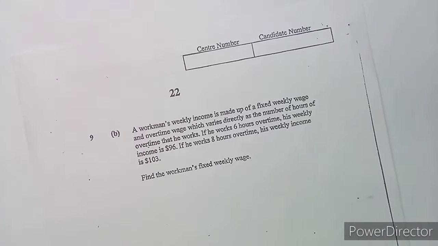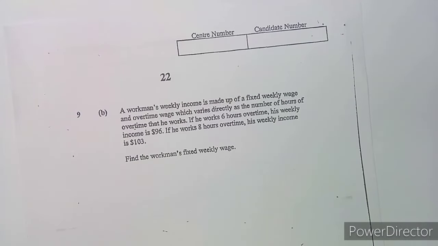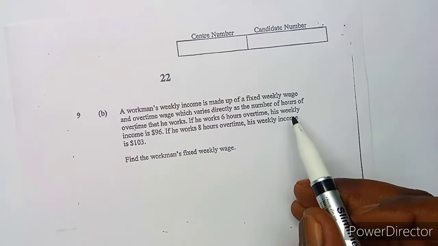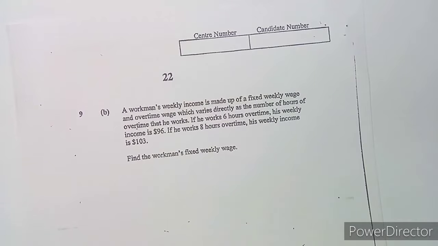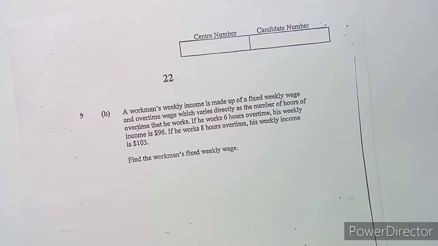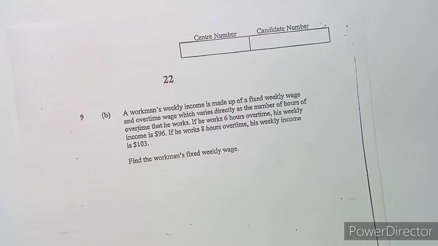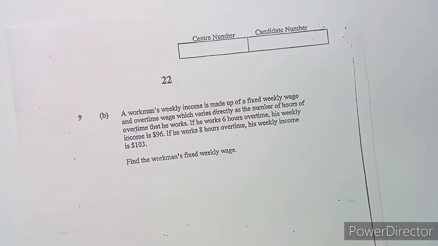There is a worker. A worker's weekly income is made up of a fixed weekly wage and an overtime wage. All right, so they've got a lot of things, but you're not given the letters to use. So let us just choose letters to work with in this case.